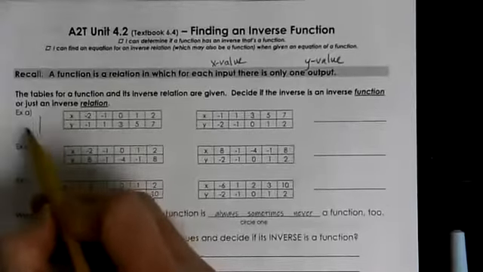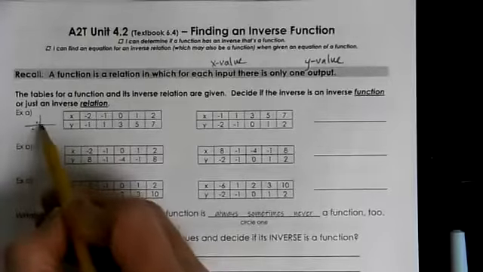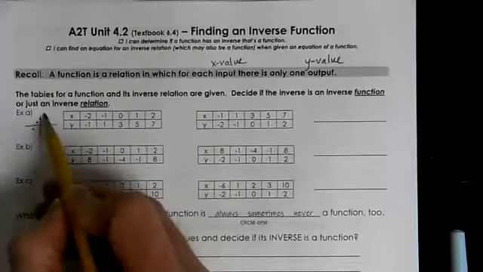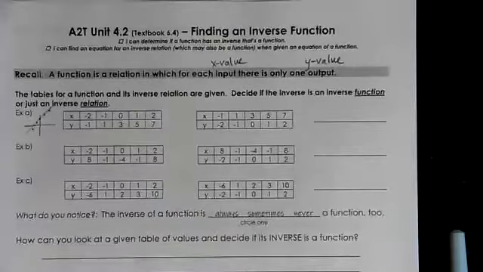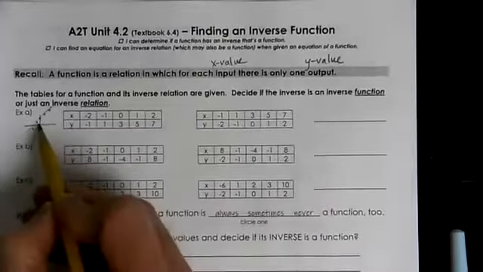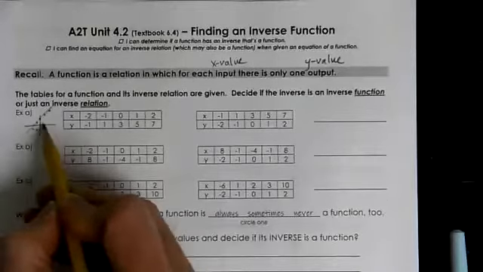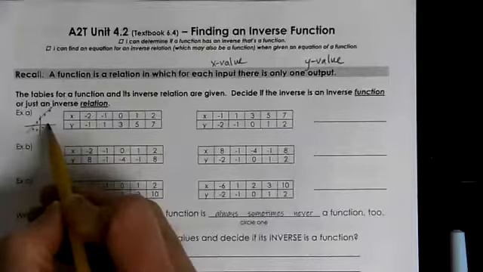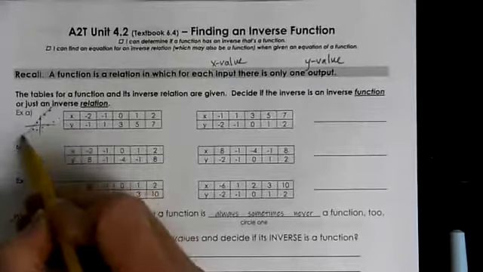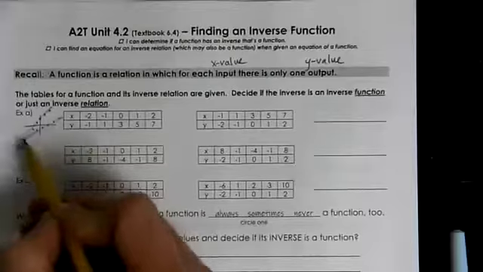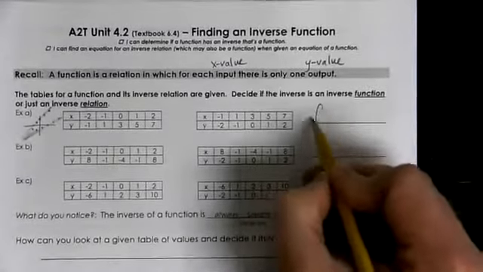For example, here: (-2, -1), (-1, 1), (0, 3), (1, 5), (2, 7). That's a linear equation. Its inverse: (-1, -2), (1, -1), (3, 0), (5, 1), (7, 2). Its inverse is also a function. Okay, so this is going to be a function.